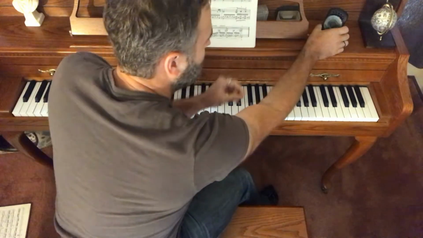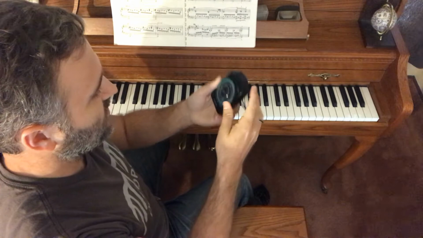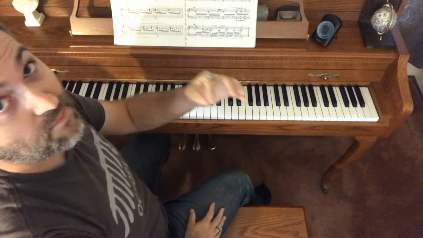Right? If I turn my metronome on, a metronome's also really important, so let's just get a nice steady beat here. So in one beat, imagine 4 notes.